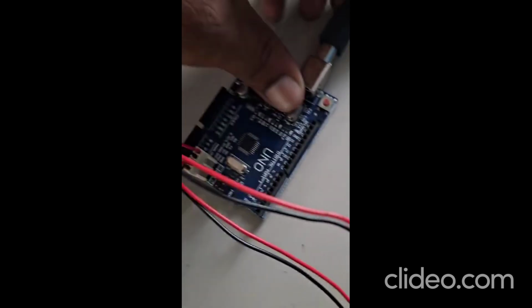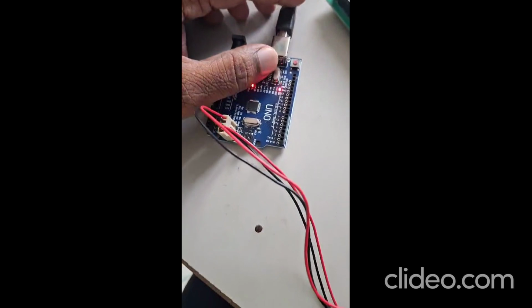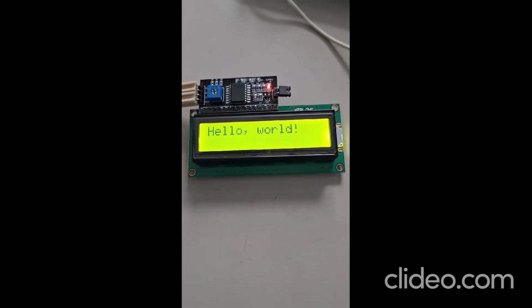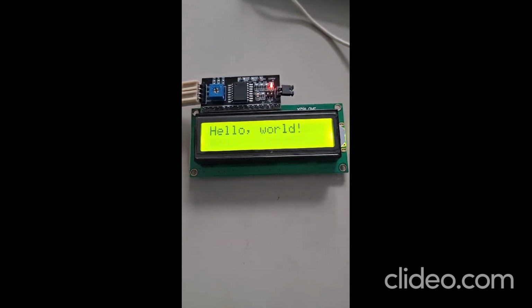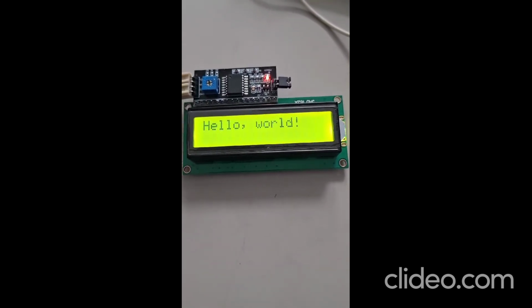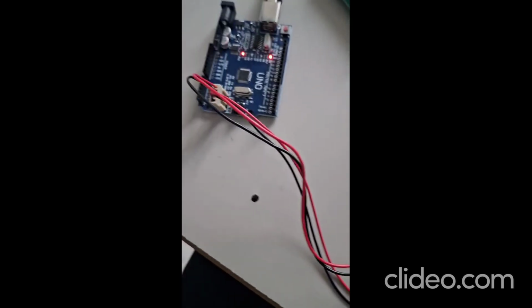Then you power on the Arduino. Already I have uploaded the program in the Arduino. Once you upload the program, it will display on the LCD. Hello World, it is displaying. This is how we can interface an LCD with Arduino.